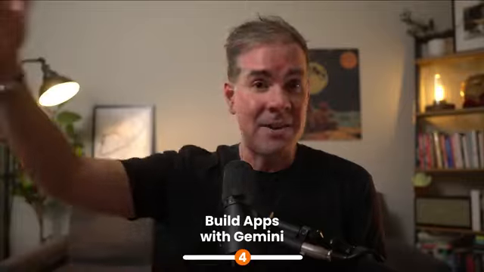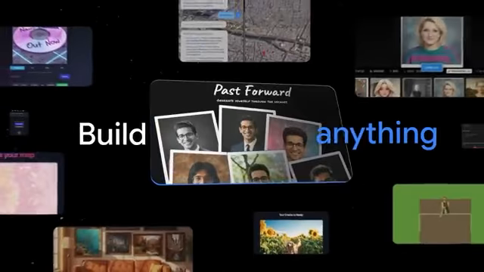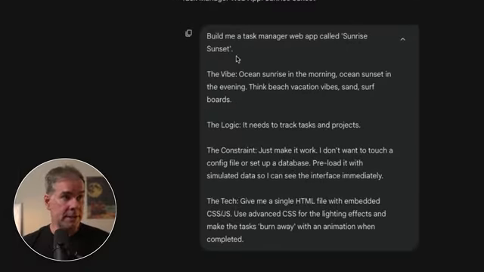This next capability is even wilder, I think. It's about building entire applications, even if you're not a developer. You can describe what you want and it'll build for you a fully functional interactive app or tool. Here are the instructions that I've given it. Build me a task manager web app called Sunrise Sunset. Totally just made this up.